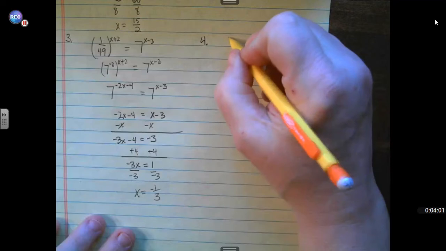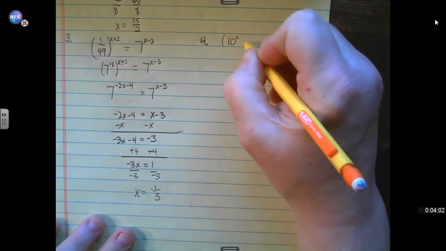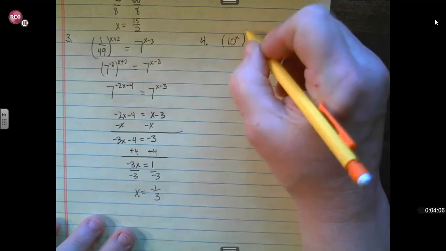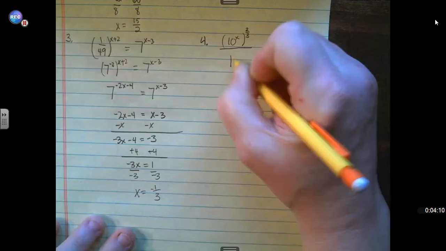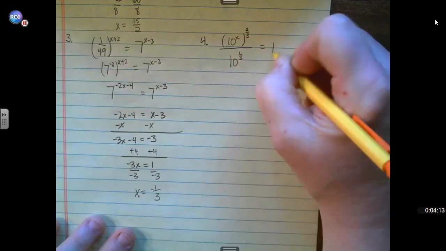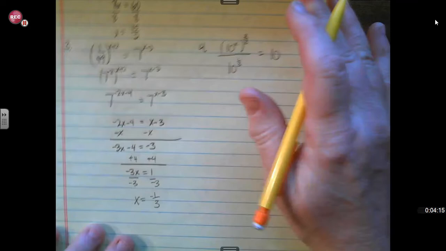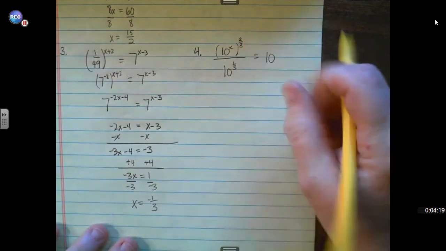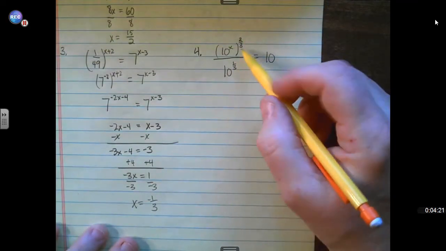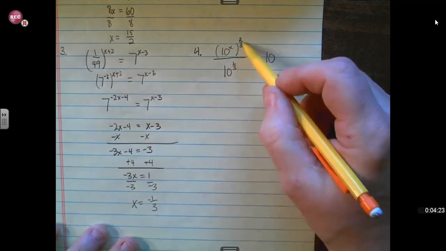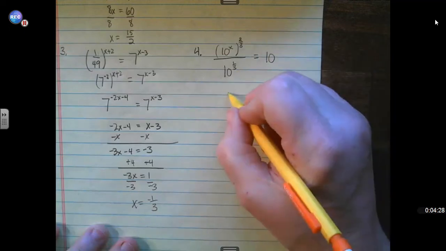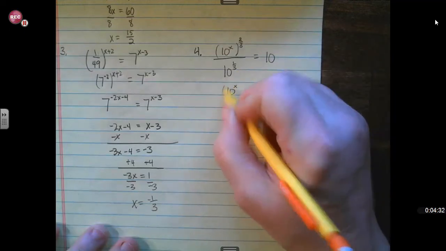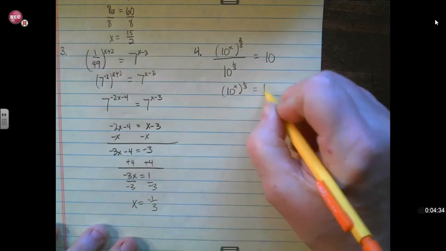Number 4, we have 10 to the x to the 2/3 over 10 to the 1/3 equals 10. And here's a little trick that we can do to shorten up this problem. I can just subtract these exponents. 2/3 minus 1/3 is 1/3. And so that would give me 10 to the x to the 1/3 equals 10.